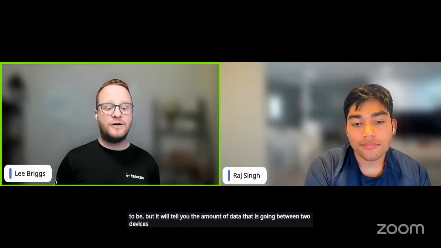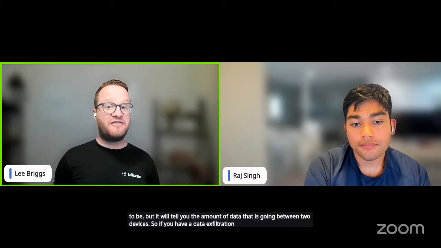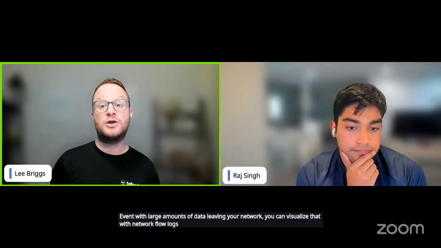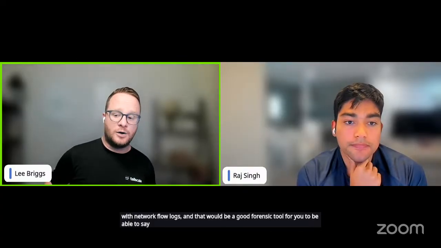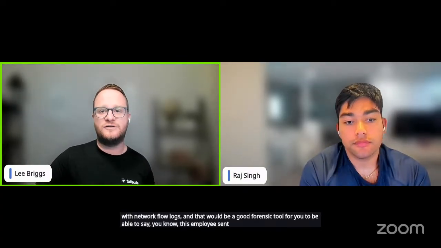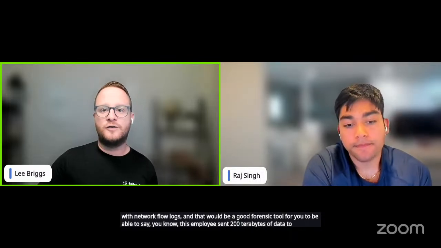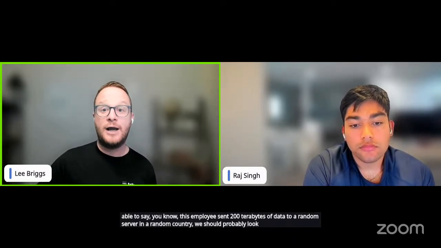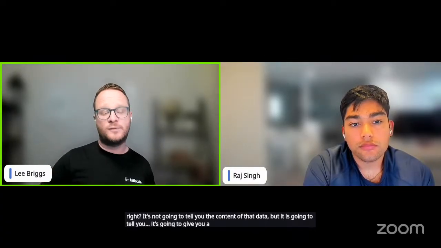So if you have a data exfiltration event with large amounts of data leaving your network, you can visualize that with network flow logs, and that would be a good forensic tool for you to be able to say, this employee sent 200 terabytes of data to a random server in a random country. We should probably look and investigate that, right? It's not going to tell you the content of that data, but it is going to give you a signal to do some investigation.